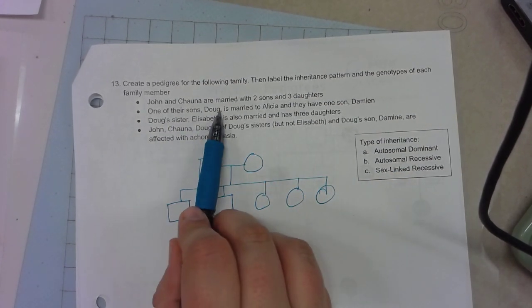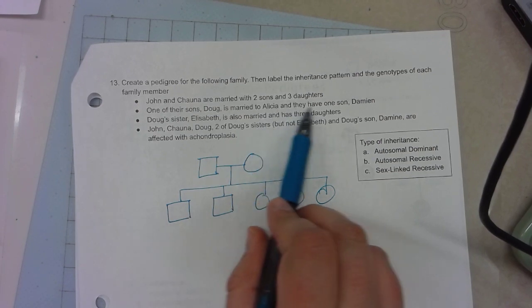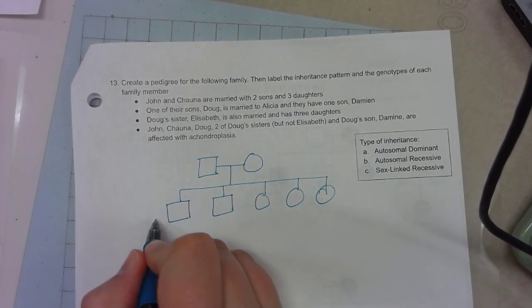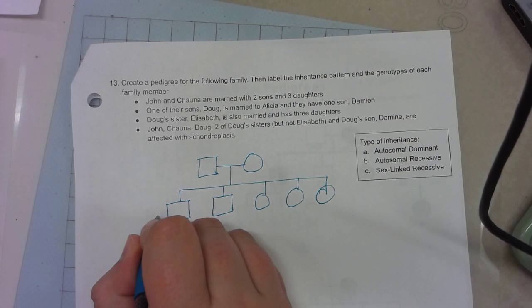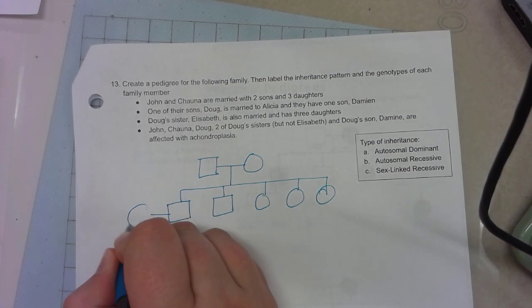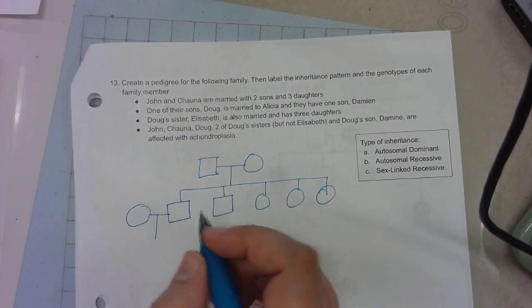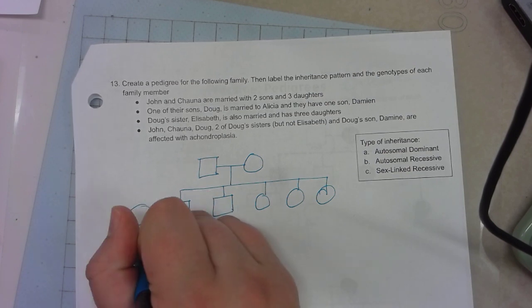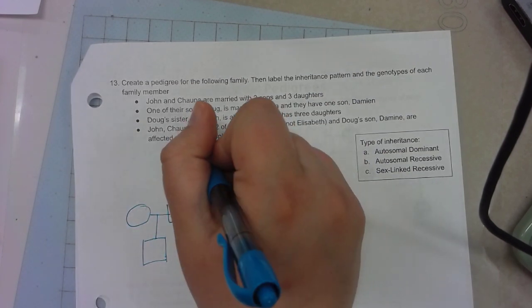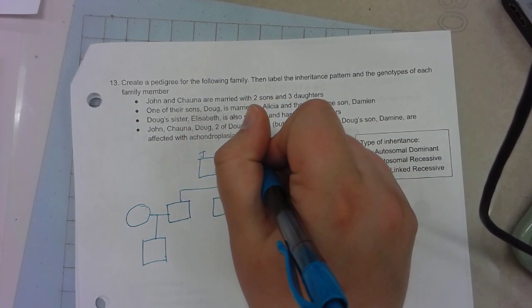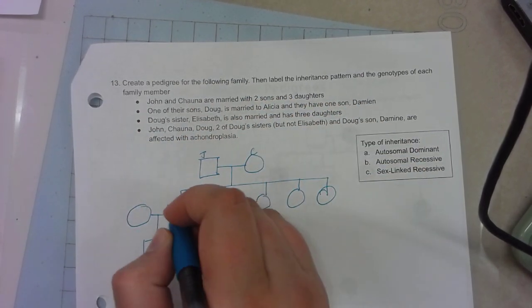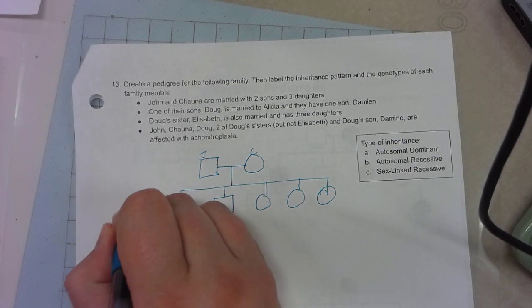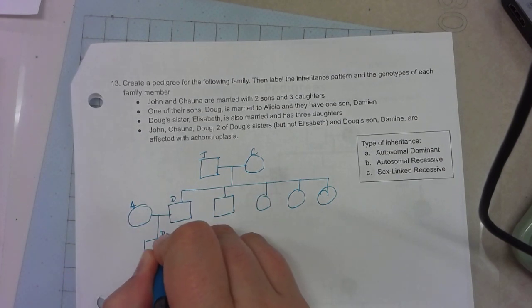One of their sons, Doug, is married to Alicia, and they have 1 son, Damien. So we're going to say this is Doug. We're going to draw a marriage line for his wife, and they have 1 son, which is Damien. So we have John, Shauna, Doug, Alicia, and Damien.